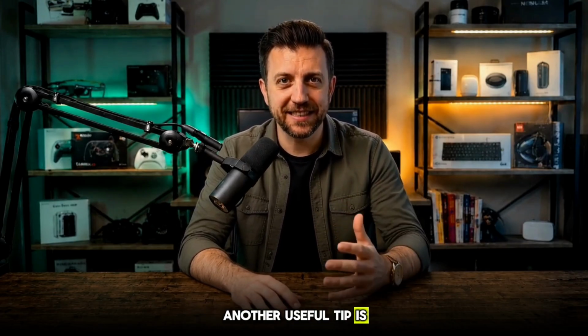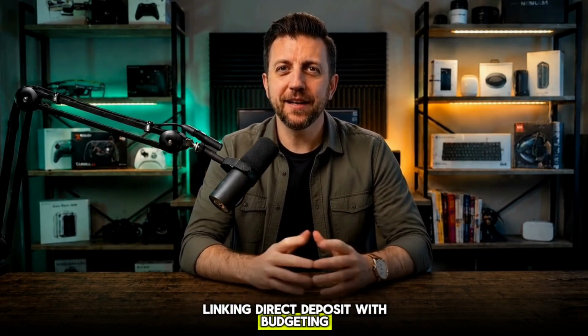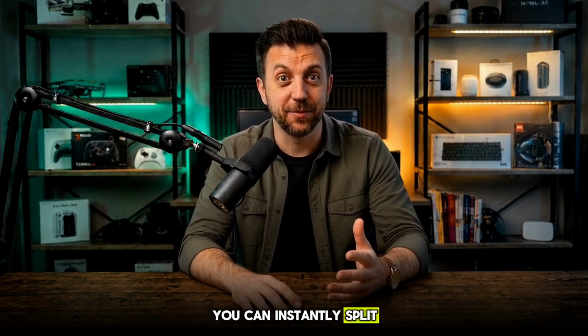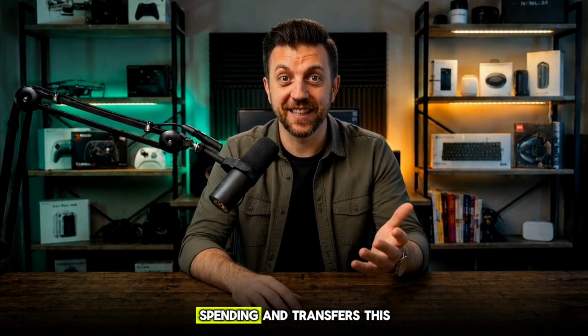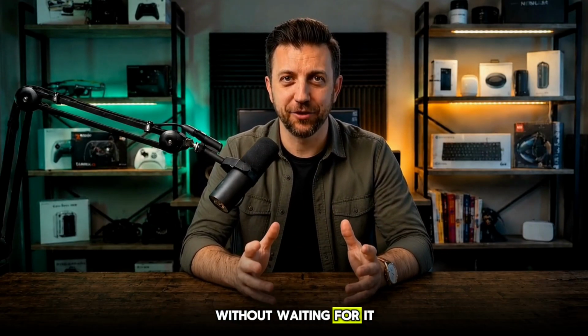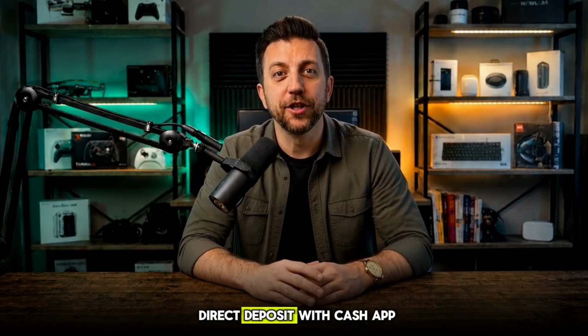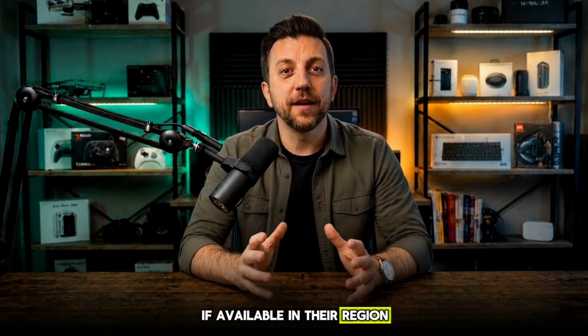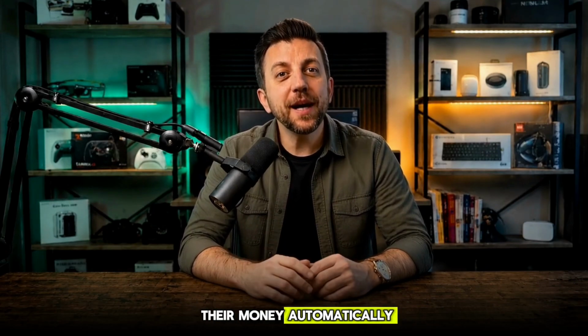Another useful tip is linking direct deposit with budgeting. Since your salary lands directly in your Cash App, you can instantly split your money into savings, spending, and transfers. This makes it easier to manage money without waiting for it to pass through multiple banks. Many users also combine direct deposit with Cash App savings or investment features if available in their region, which helps them grow their money automatically.